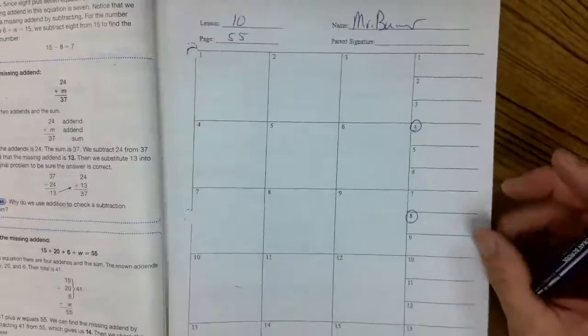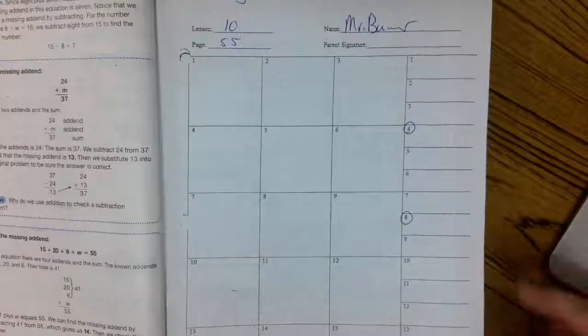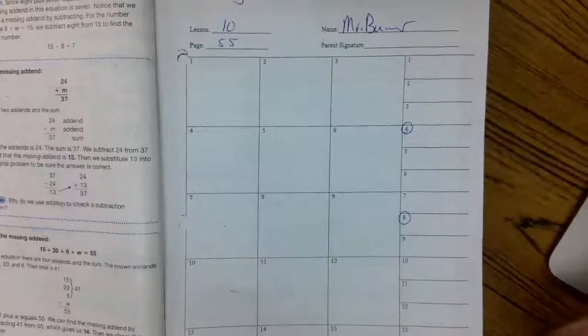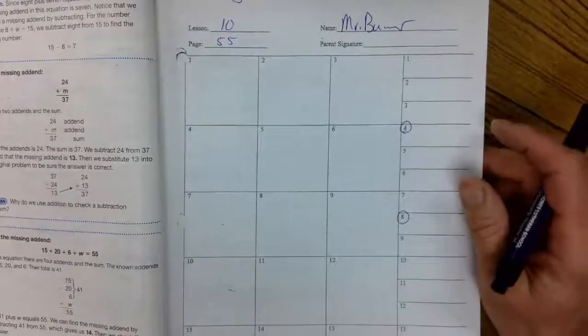Second thing is, all work shown in the workspace, all answers in the answer key. In the last week we corrected a few problems that didn't have kids putting answers in the answer keys. Okay, so show your work here, answers in the answer key.